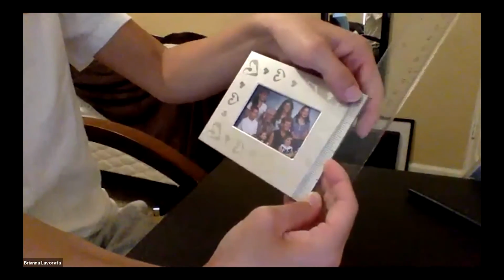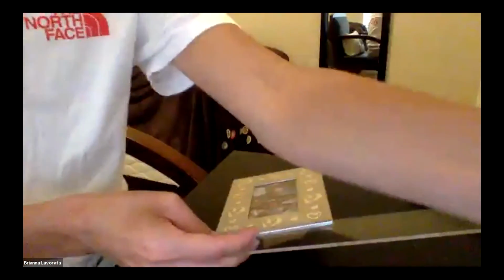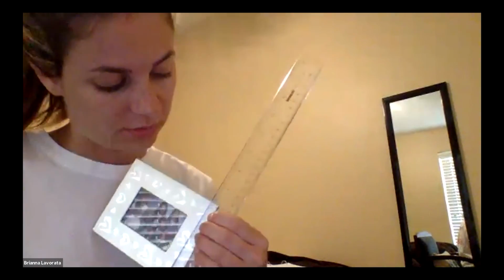And my picture frame stops exactly right here at the number 4. So my picture frame is 4 inches long. Let's see if I can hold this so you guys can see. My picture frame here, we started at 0 and it is 4 inches long.